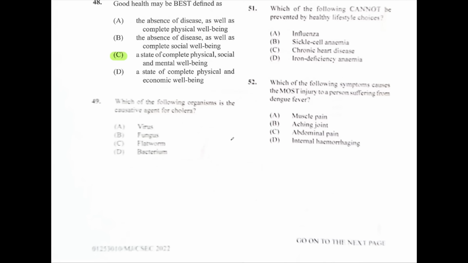49, not the best clarity. Which of the following organisms is the causative agent for cholera? And you know cholera is caused by Vibrio cholerae, and it is a bacterium.